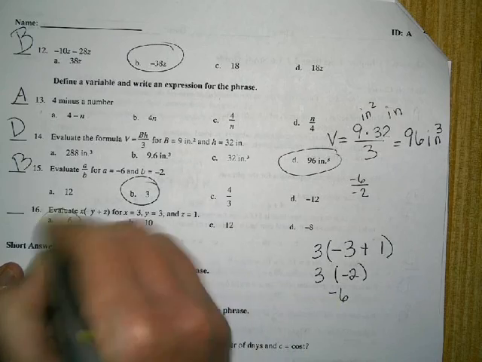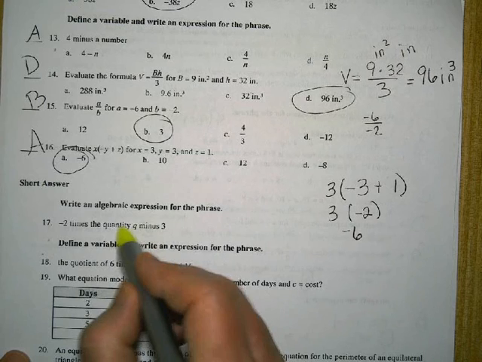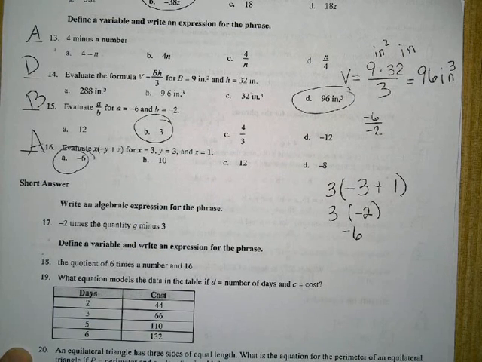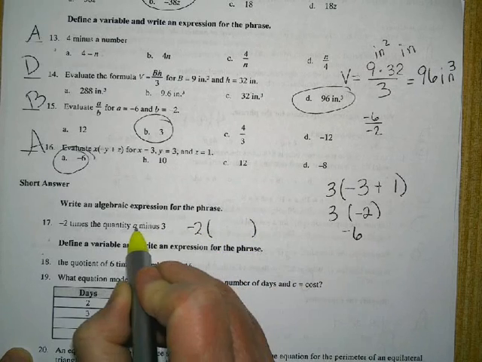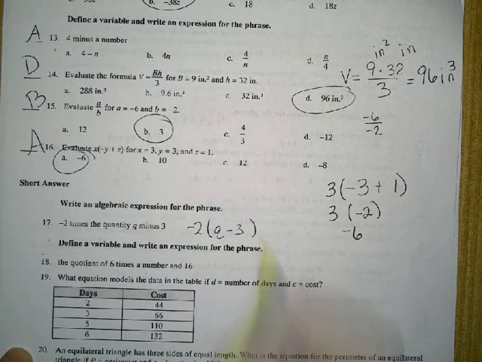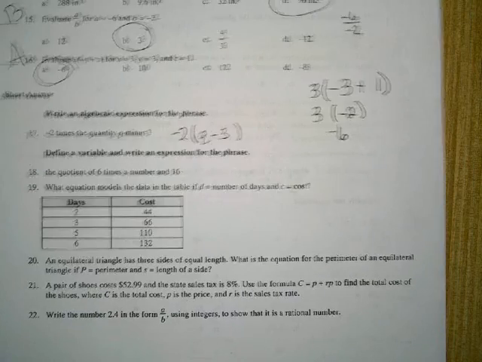-6. Alright, write an algebraic expression for the phrase 2 times the quantity. Let's talk about that word quantity. When you see the word quantity, I want you to know that it means something's got to be in parentheses. Usually, it's the statement that's behind the word quantity. So, -2 times the quantity, Q minus 3. Okay? Q minus 3 is to go in parentheses because it said quantity there.